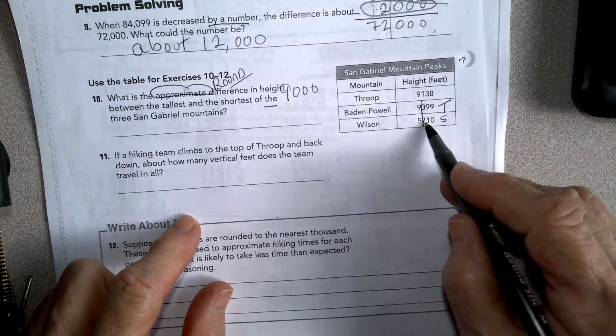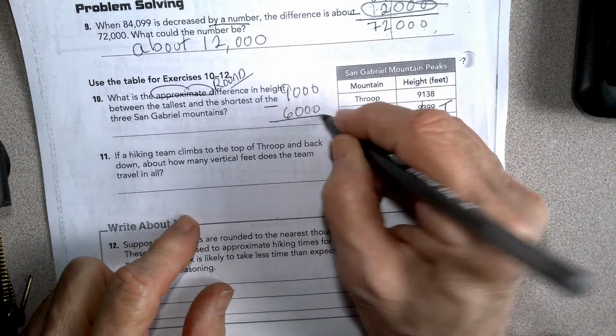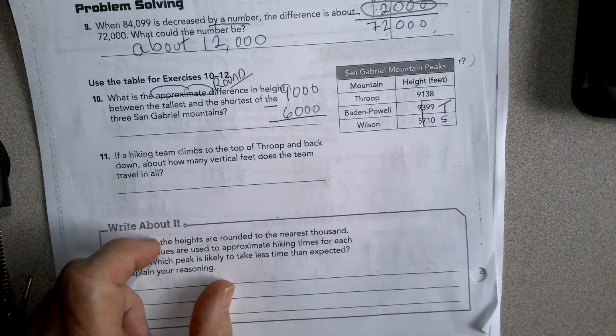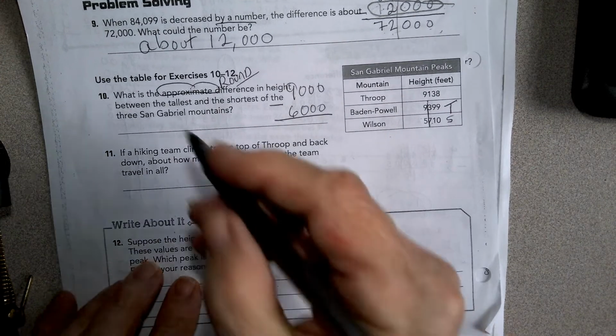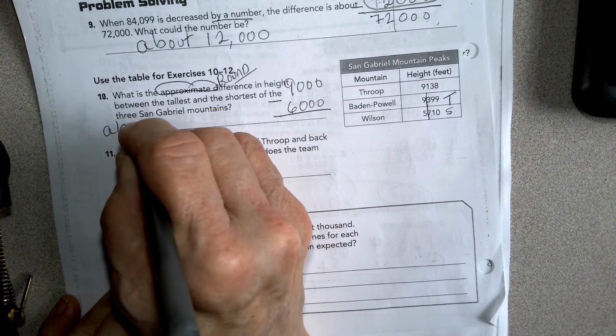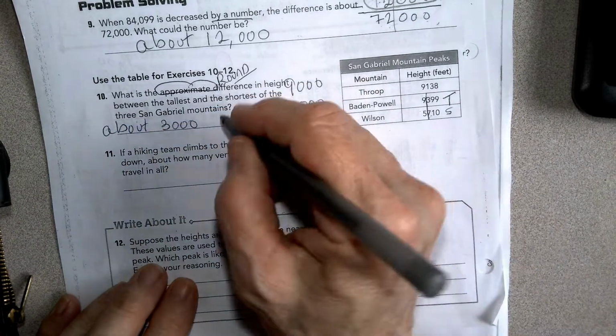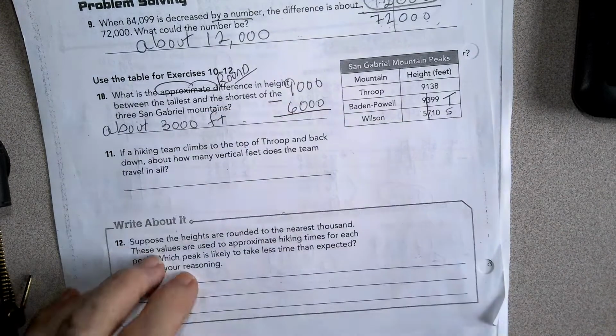So what's the difference between 9,000 and 6,000? 3,000. Approximate difference is about 3,000 feet. There we go.